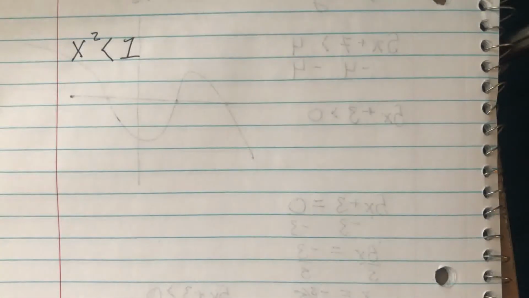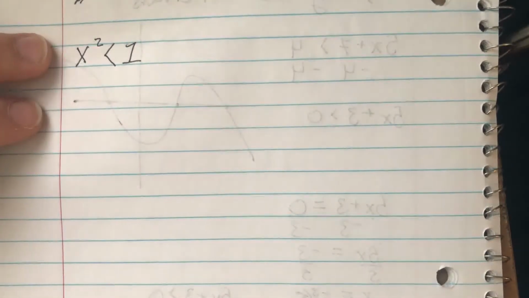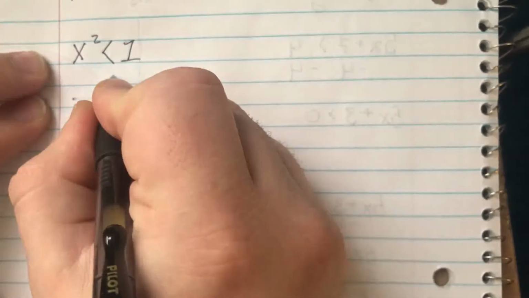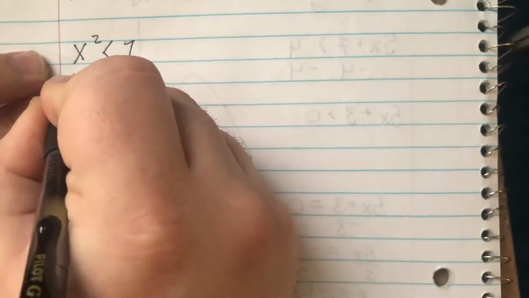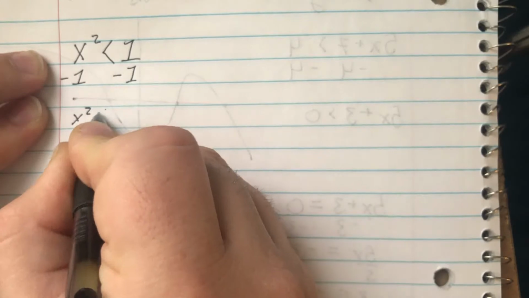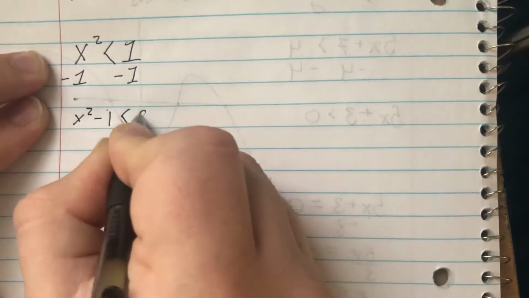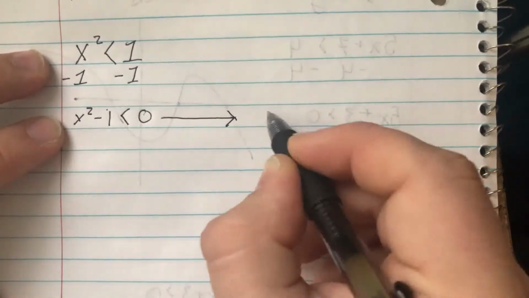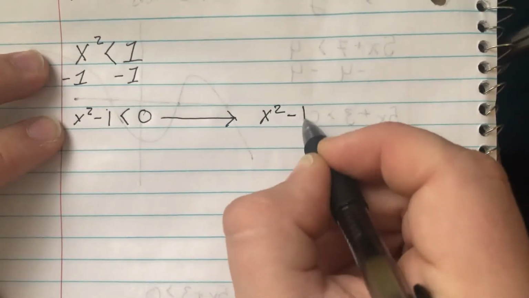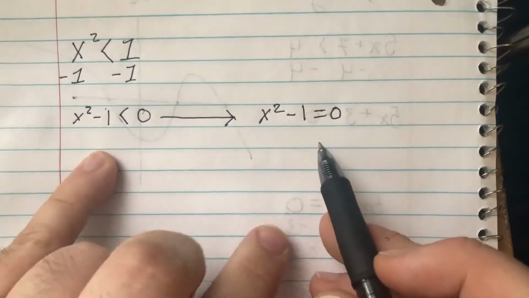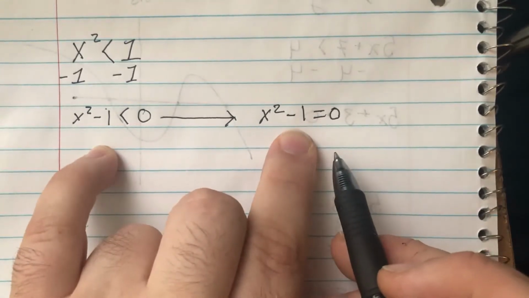So I'm just going to go through another example. Let's say we have x squared is less than 1. What we're going to want to do is make one of the sides 0, so I'm going to subtract the 1 from both sides. Now we have x squared minus 1 is less than 0, right? So we're going to want to look at the function x squared minus 1 is equal to 0. We want to know the points where this function is equal to 0, because that's going to be our changing points.